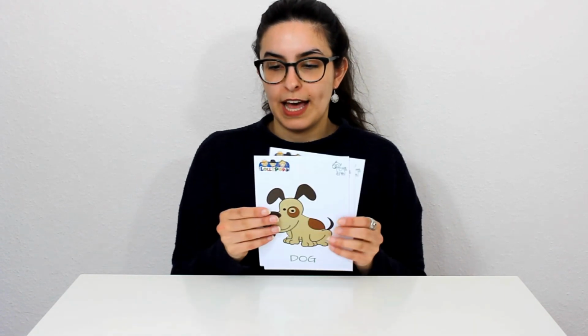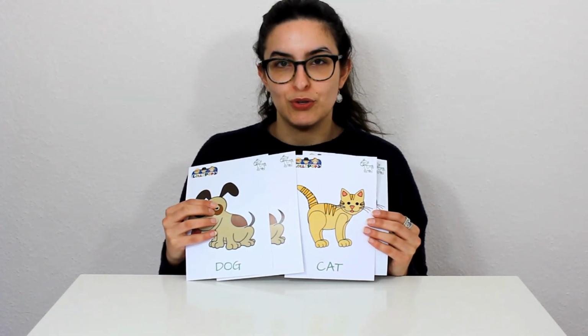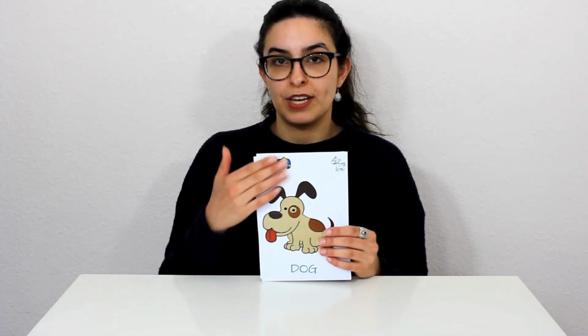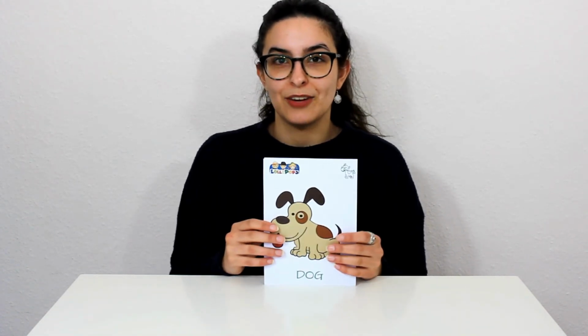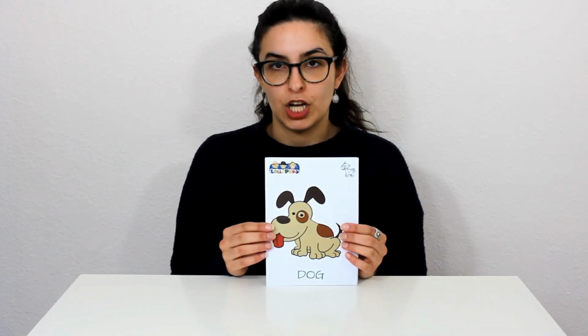So here are our flashcards, and the first game we're going to play is memory, which means that we'll need two sets of flashcards. So here we have 2 dogs and 2 cats for our example. The first thing we're going to do is to go through the names of the objects, in this case the animals, that we have on the flashcards with the children.